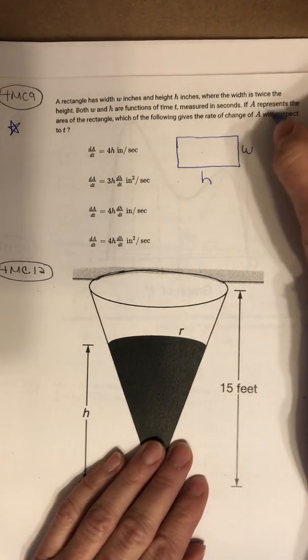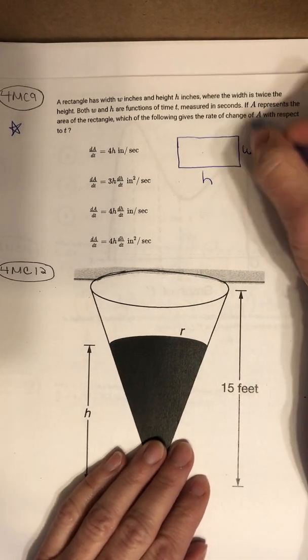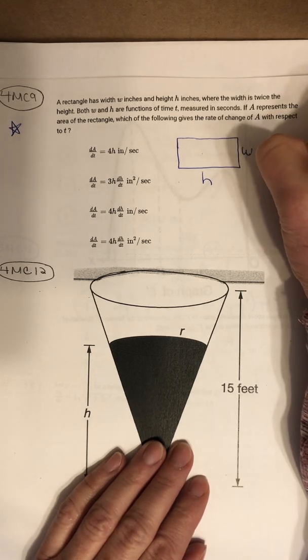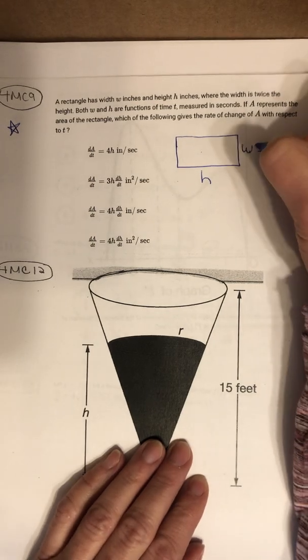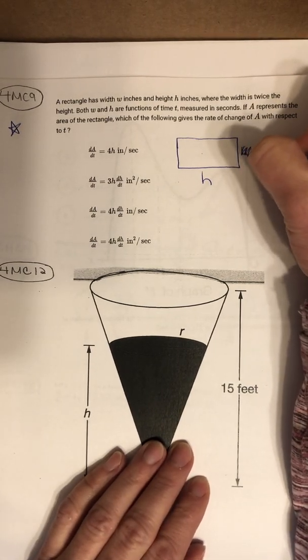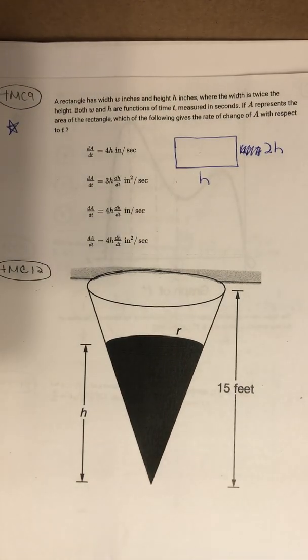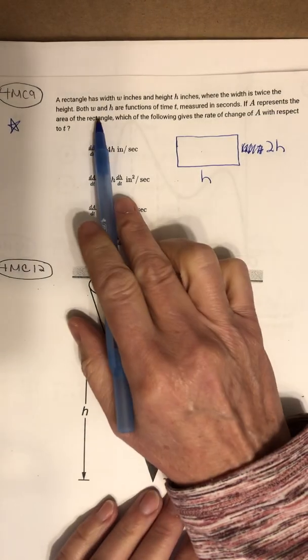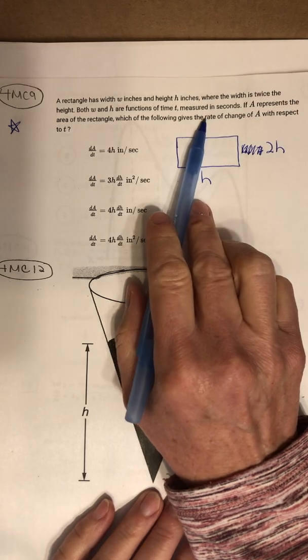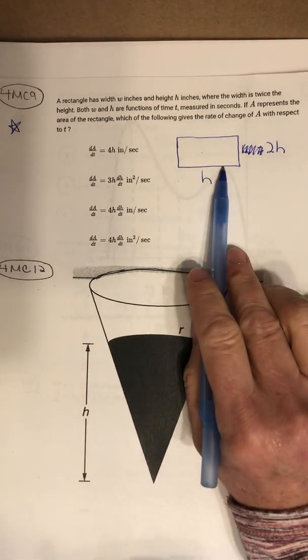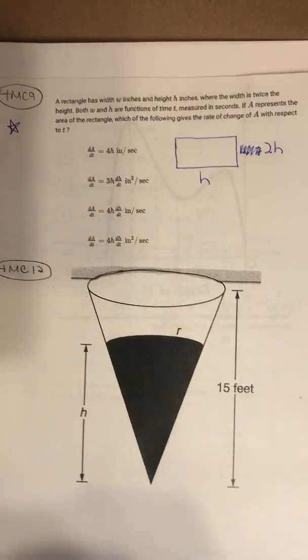I'm going to help myself, okay? The width is 2 times the height. Okay, so here's what I'm going to do. You know what? I'm just going to leave it like this. The width equals 2 times the height. Right? We're okay. There we go. Both W and H are functions of time measured in seconds. In other words, this rectangle is either growing or getting smaller.